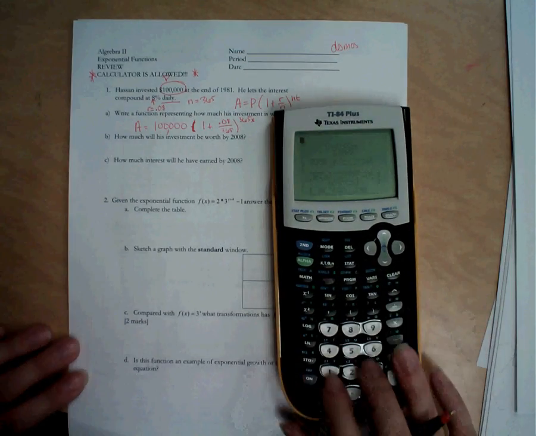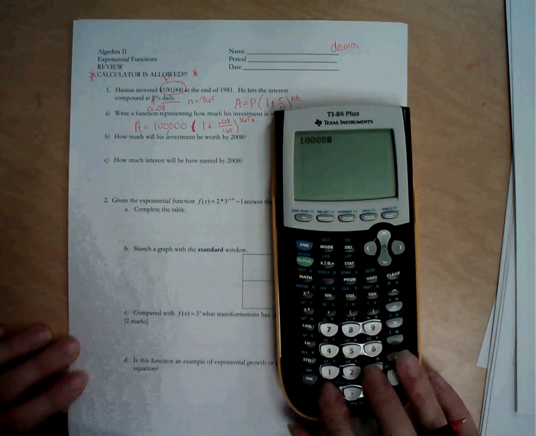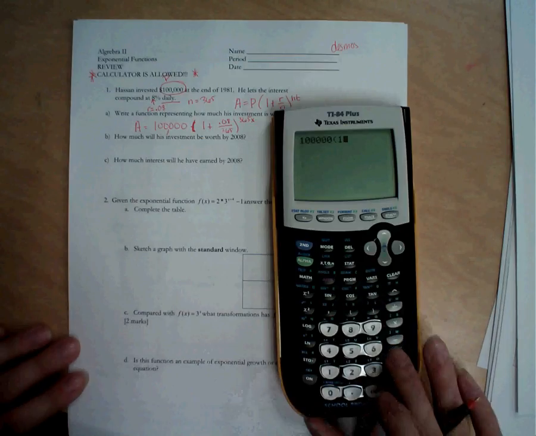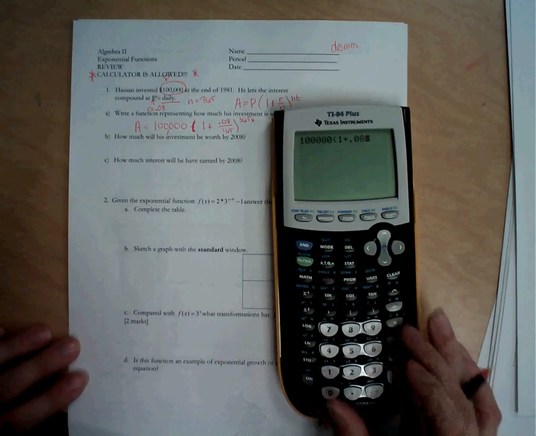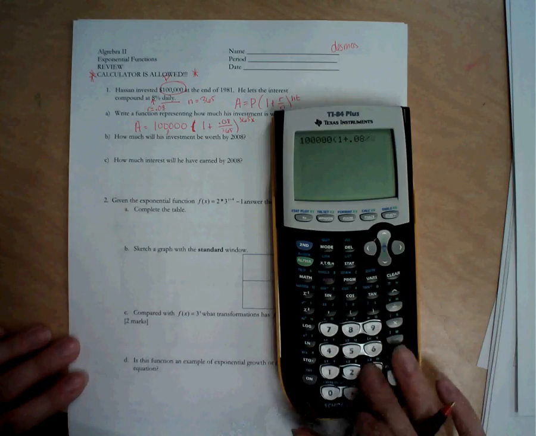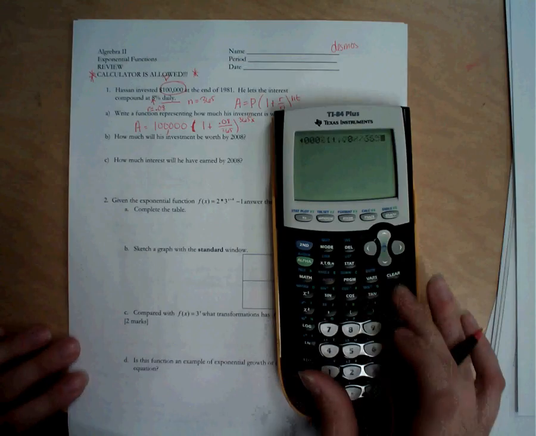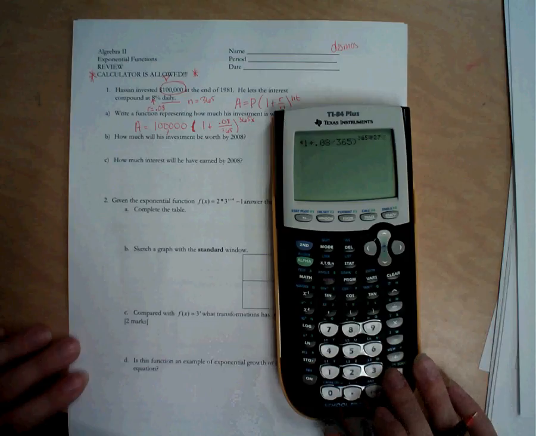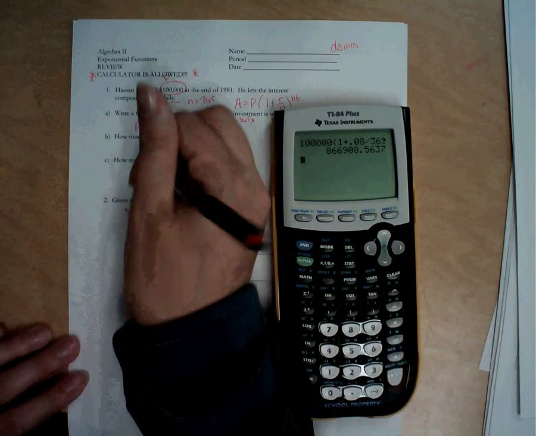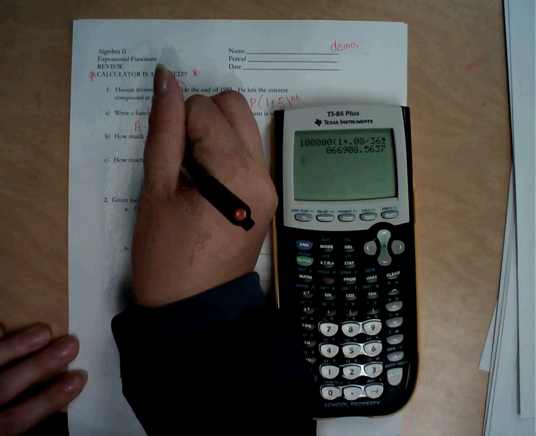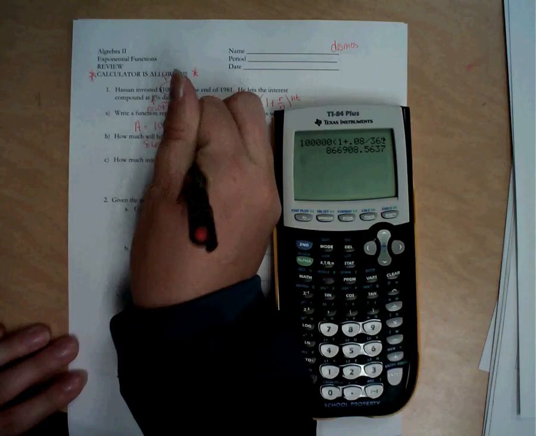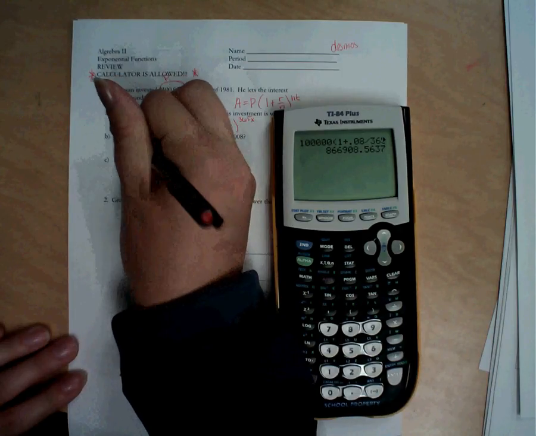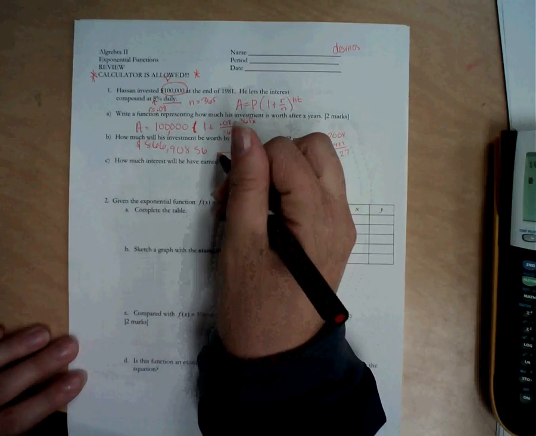So we're going to have 100,000 times 1 plus 0.08 divided by 365, to the 365 times 27, and that is $866,908.56.